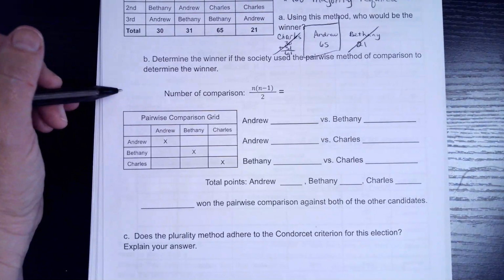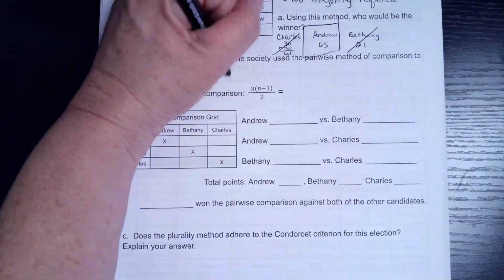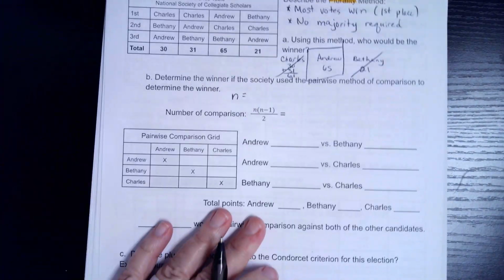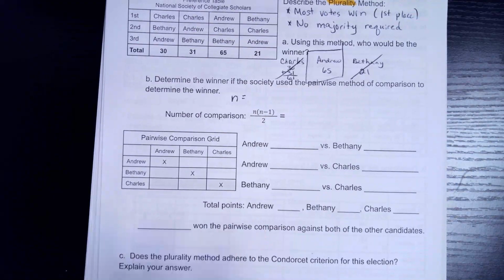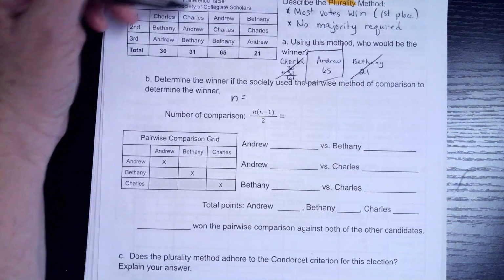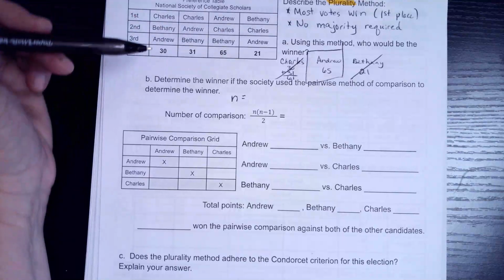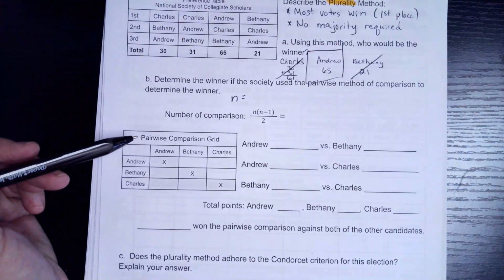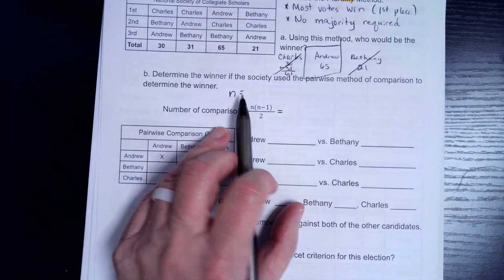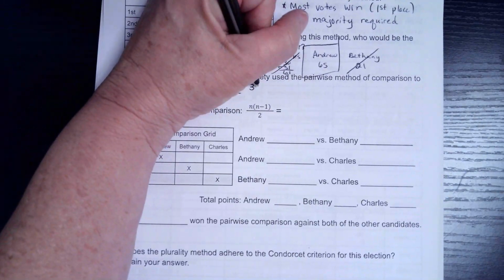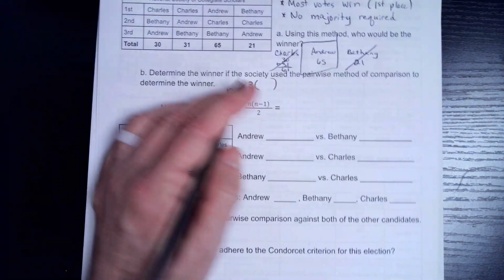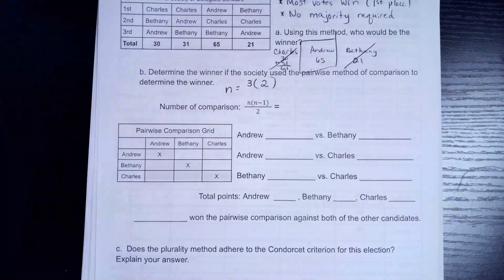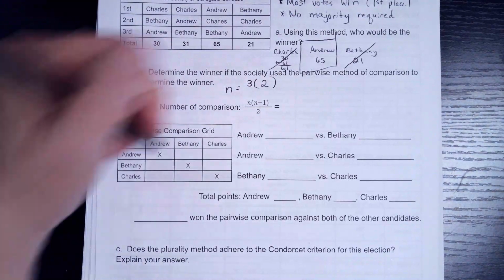We have how many candidates in this particular election? 4. Did we have 4? 3. Okay, so what brought you to say 4? Because there's 4 sections. They gave 4 different possible rankings there, didn't they? Okay, but with 3 candidates, and we're pairing them off, each of the 3 candidates is going to go head to head with the other 2 candidates, but what else do we do with it? We divide it by 2.